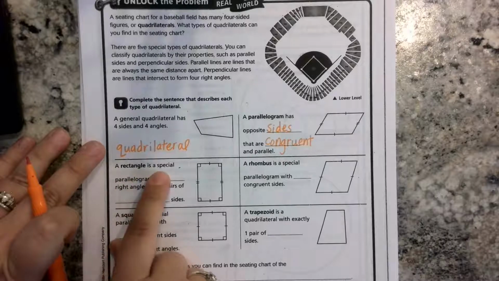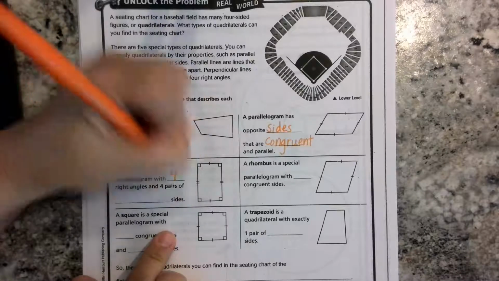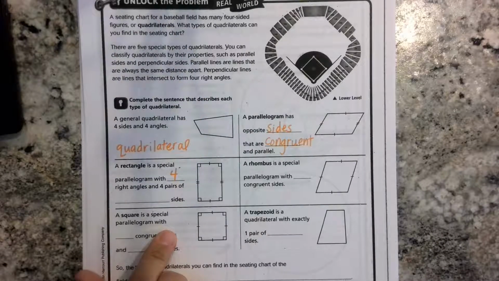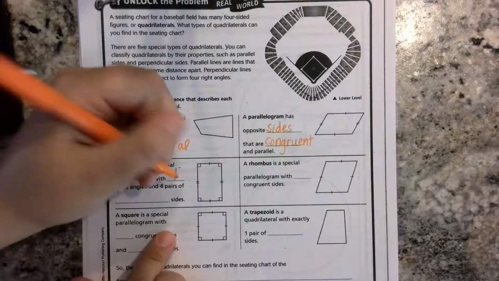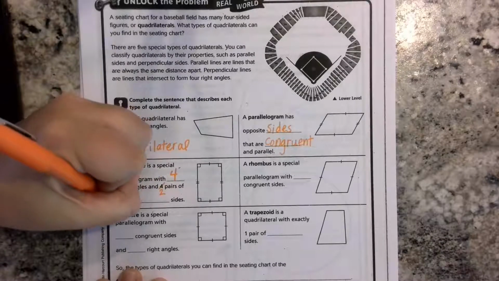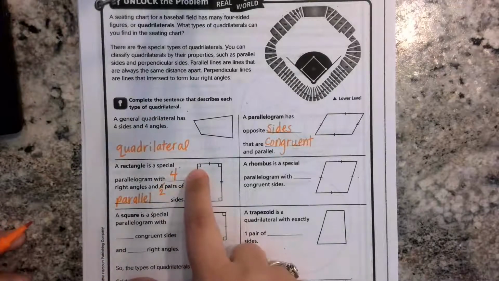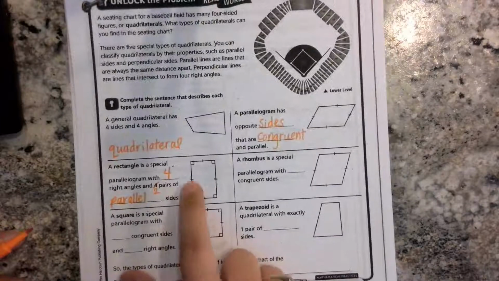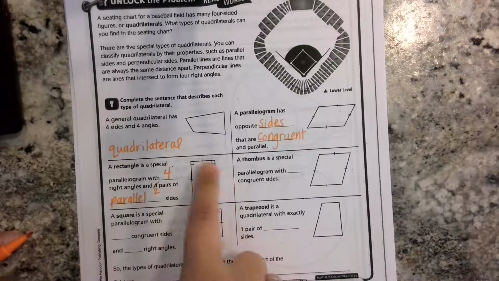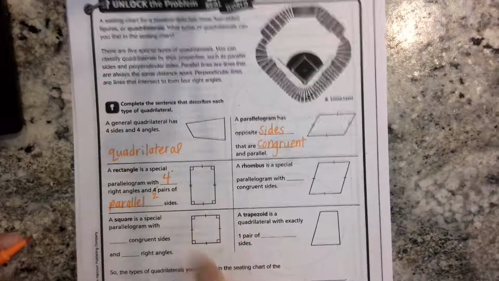Then we can talk about a rectangle. A rectangle is a special parallelogram with four right angles, and this should say two pairs. I don't know why it says four. Two pairs of parallel sides. So here's our four right angles for our rectangle, and this side is parallel to this side, and remember, these marks mean that this is the same length as this side, this is the same length as this side. Okay?